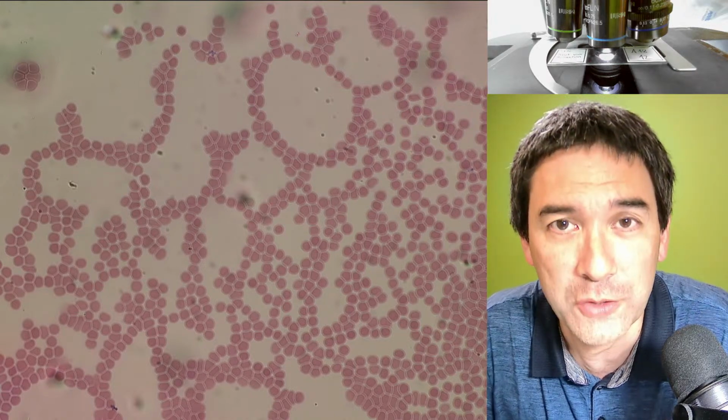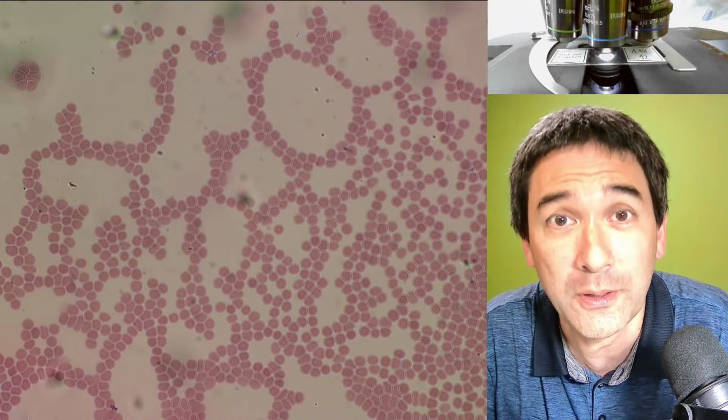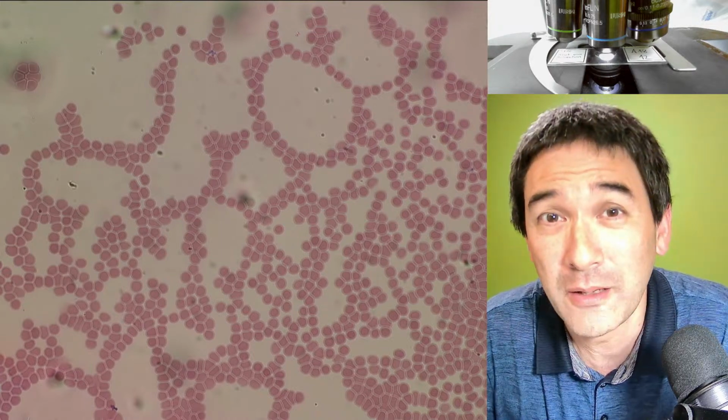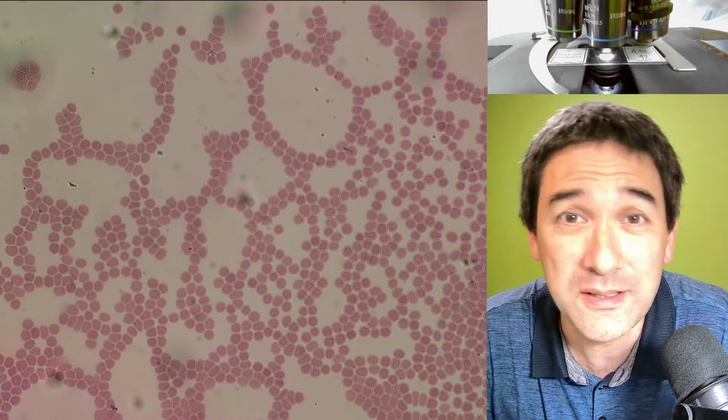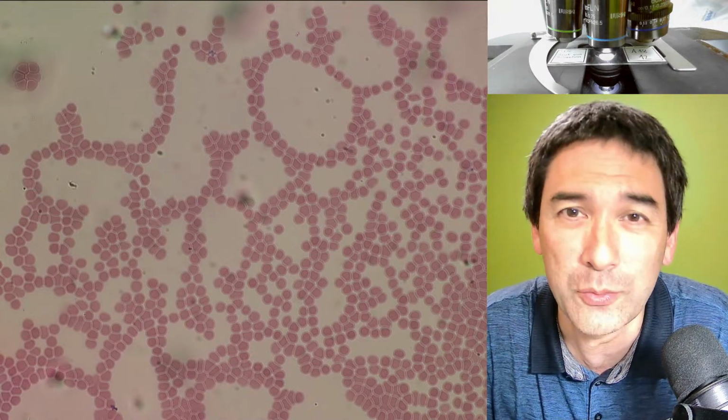Today I would like to put some blood under the microscope, a little bit of blood microscopy, also some blood staining techniques that I would like to try out, a little bit of theory as well.